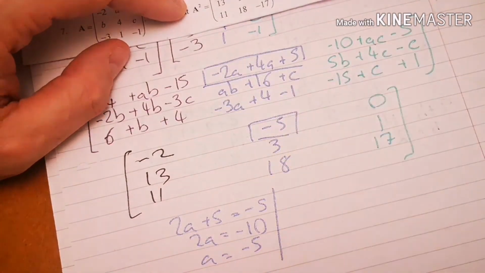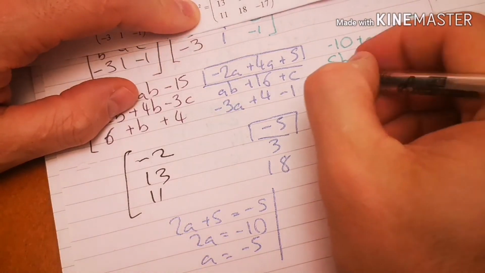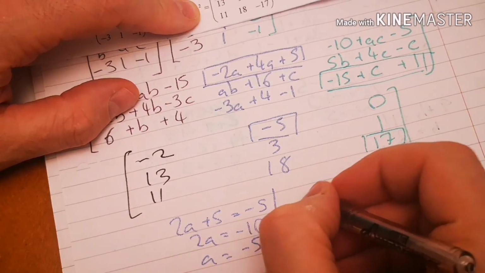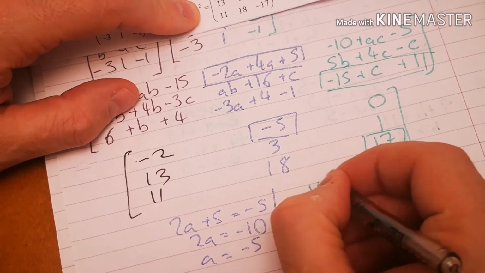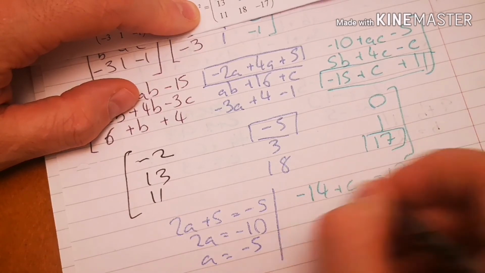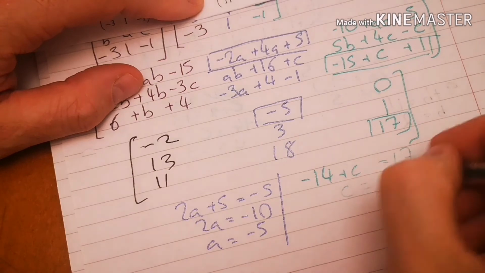Next one, I want to see if there's anything else that just has an A, B or a C in. I've got this one here actually. Let's write in green just to be consistent. This one here I know equals 17. So it's minus 14 plus C equals 17. To get this, I need to add 14 to both sides. So C has got to equal minus 3.